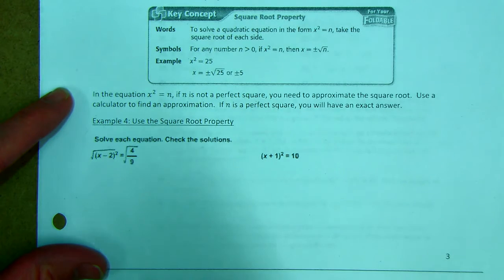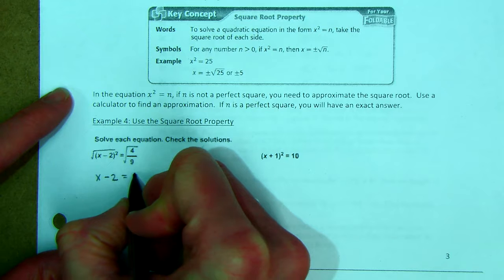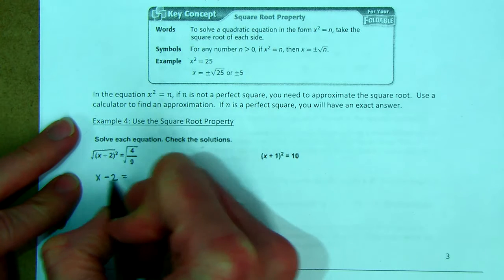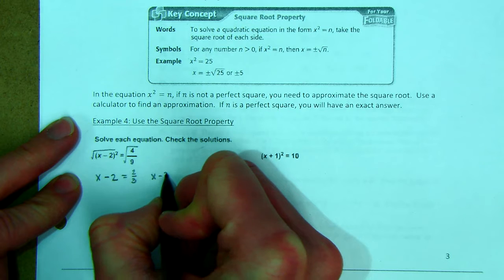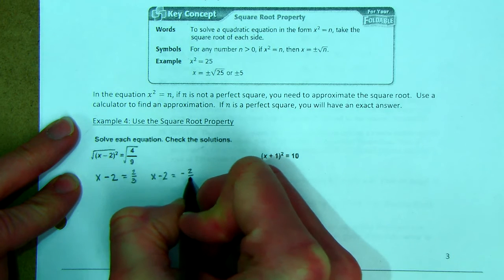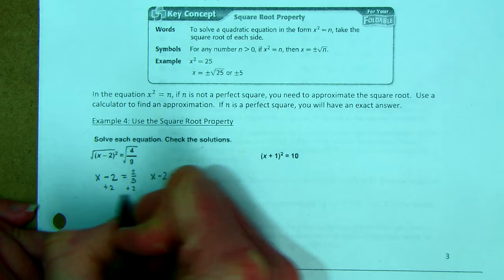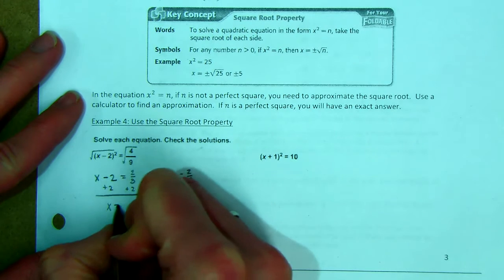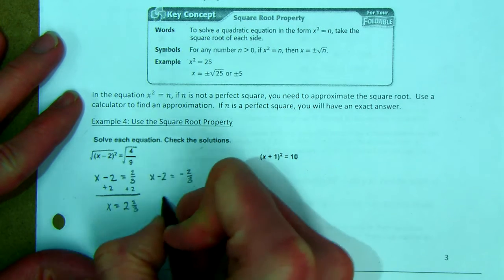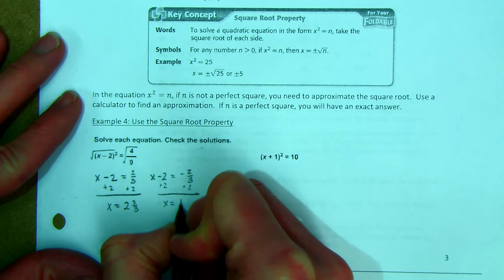We have x minus 2 equals a positive 2/3, and x minus 2 equals a negative 2/3. And then when we add the two, I mean, it'd be easier if I didn't give you a fraction one, but so x equals 2 2/3, and when we subtract the two, x equals 1 1/3. Okay, so those are my two possible roots.